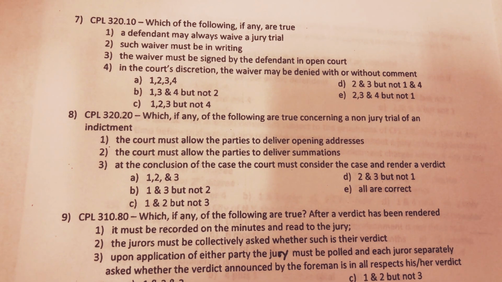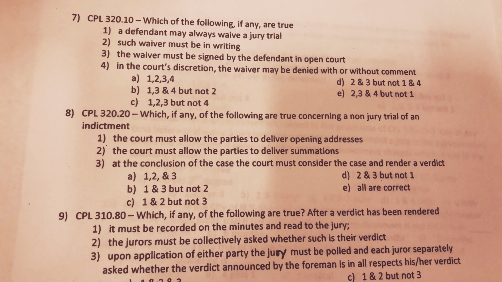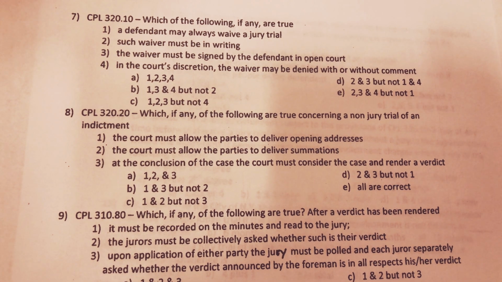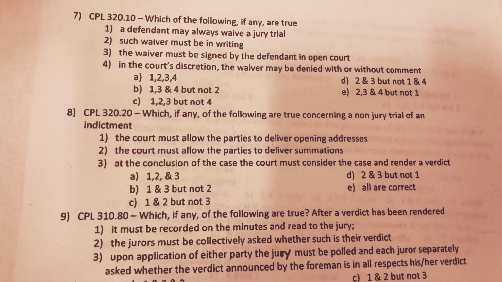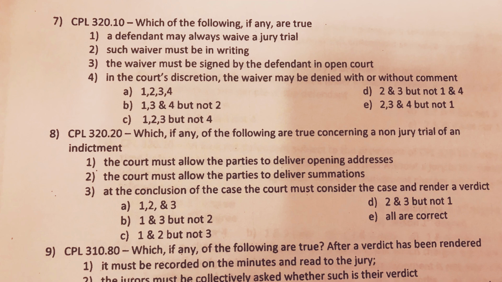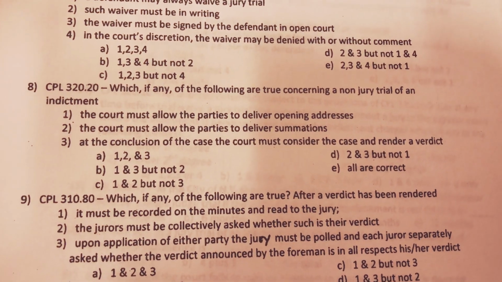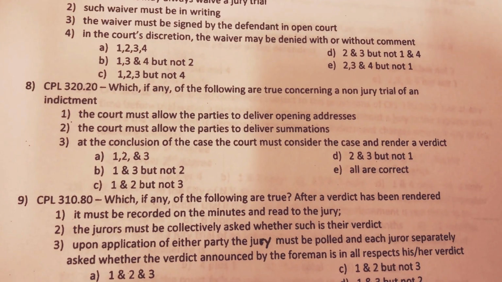8, which are true concerning a non-jury trial of an indictment. Now, 1 says the court must allow the parties to deliver openings. That is true. 2, the court must allow the parties to deliver summations. Also true. Now, this is different than in a lower criminal court trial. This is not true. So make sure you know here we're talking about an indictment. 3, at the conclusion of the case, the court must consider the case and render a verdict. That is true. So the answer is A, all of them.